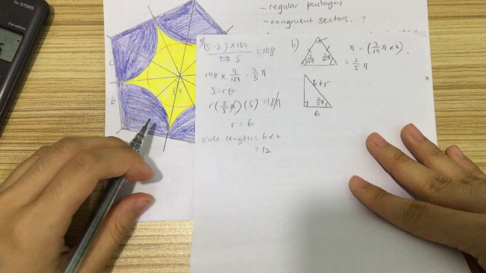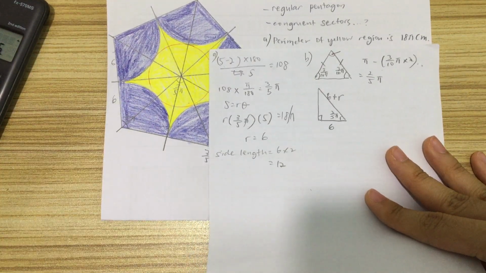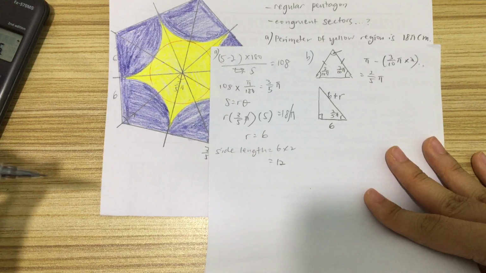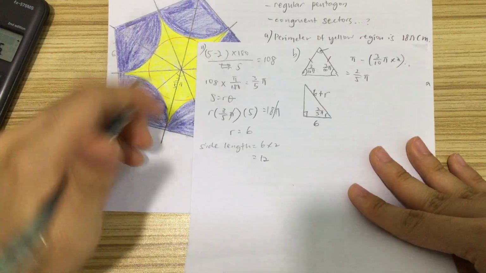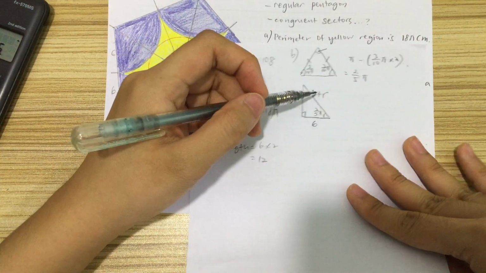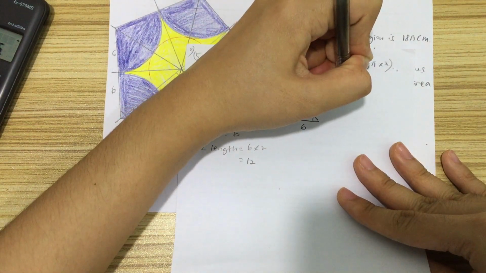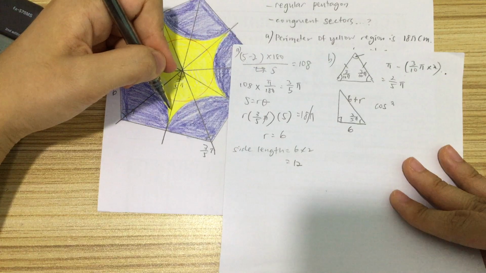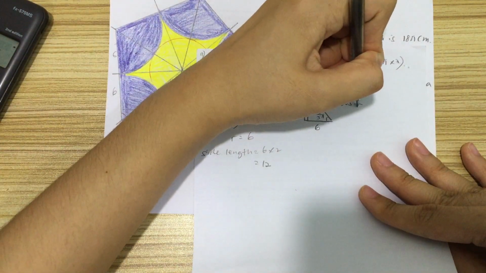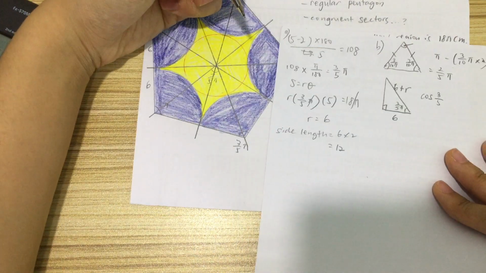Okay, so now you just have to apply cos, sine, or tangent. This one we have adjacent and hypotenuse, right? So it should be cos, wait.